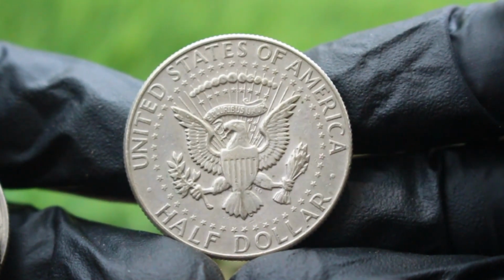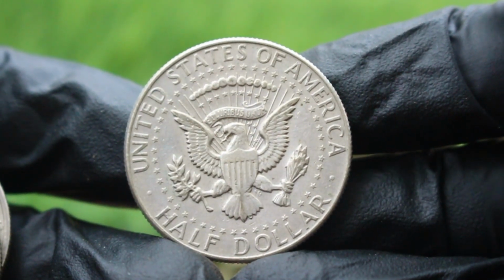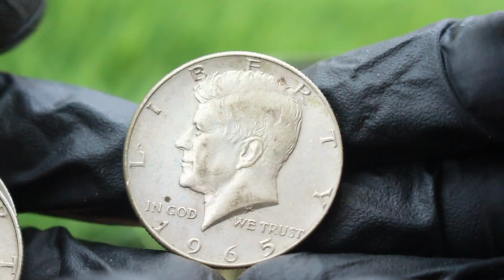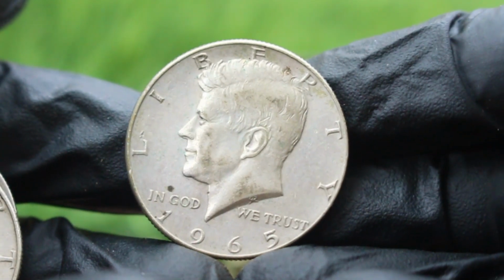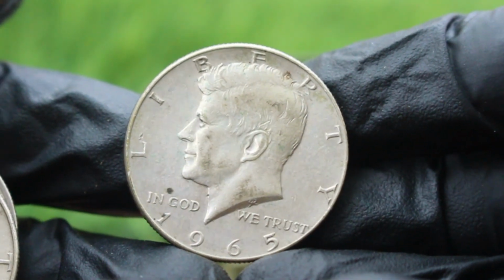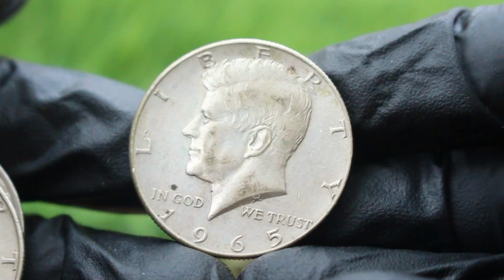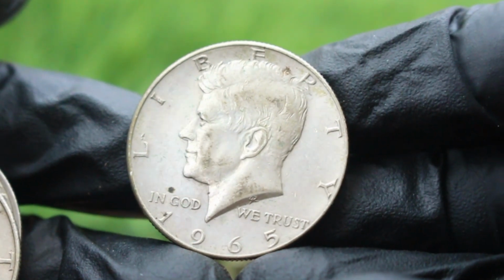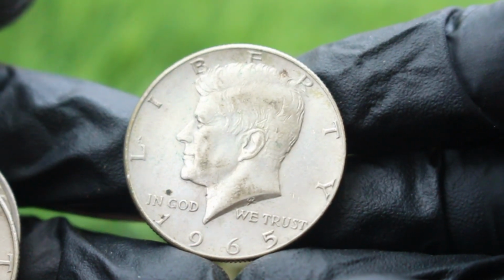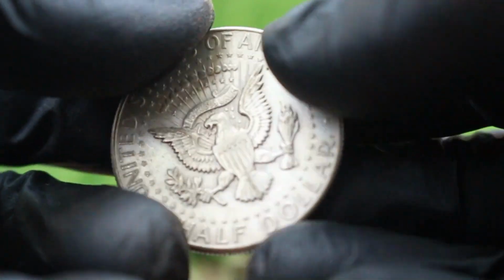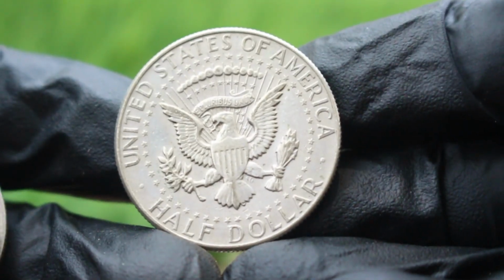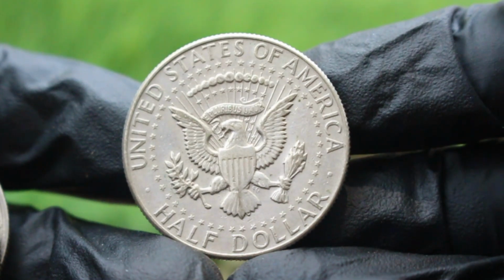That makes the 1965 version part of the last full wave of silver half dollars before the changes took over completely. And that silver content gives every 1965 half dollar a solid base value. Even in worn condition, the melt value alone can reach over $10 depending on the market. But melt value is only the beginning.